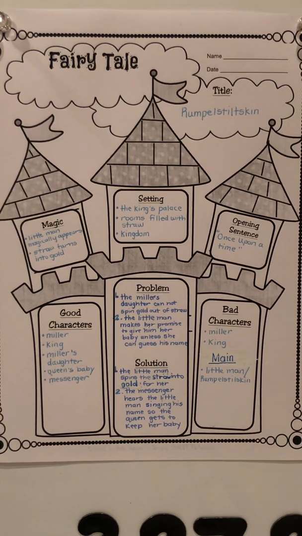The first character is the miller. I put him in good characters because overall, he is a pretty good character. He doesn't do anything really bad in the story, and he's not an evil villain. However, in the beginning of the story, he does make up a lie when he's boasting about his daughter. And when he makes up that lie, he creates a really big problem for his daughter. His lie was that his daughter could spin straw into gold, and she couldn't really do that. But since he made that promise, he created a really big problem for her because she couldn't do it.